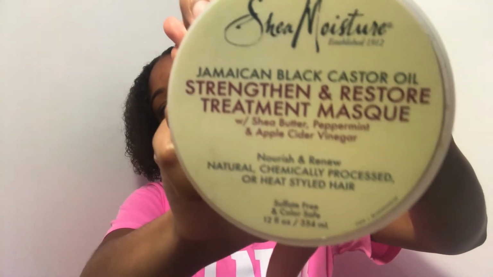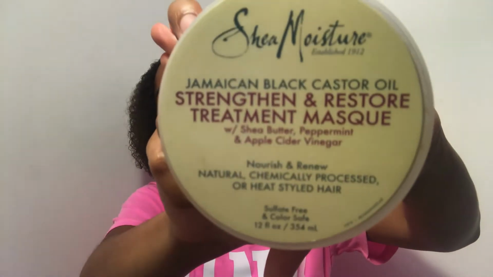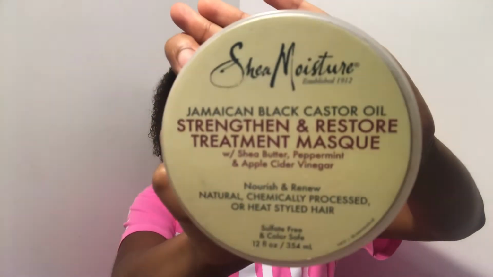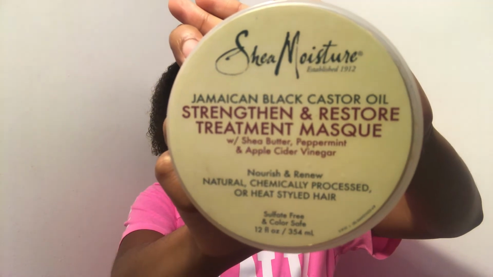First, I'm going to start with my deep conditioners. The best deep conditioner, I'm gonna put a picture right there, and these two are my favorite deep conditioners. When I don't have those, I use Shea Moisture's Jamaican Black Castor Oil Strengthen and Restore Treatment Mask.